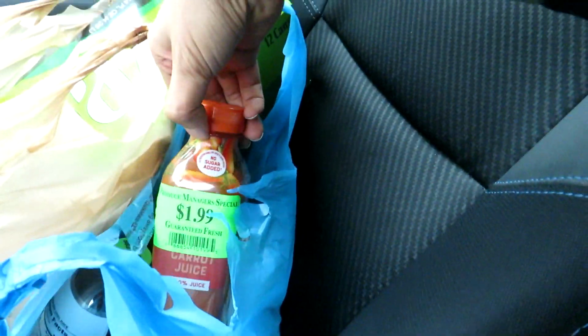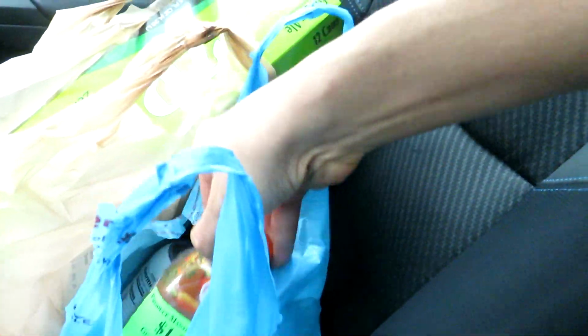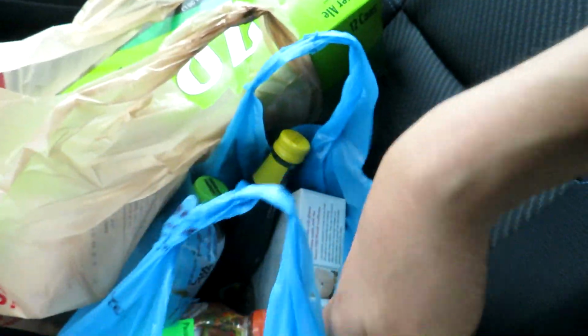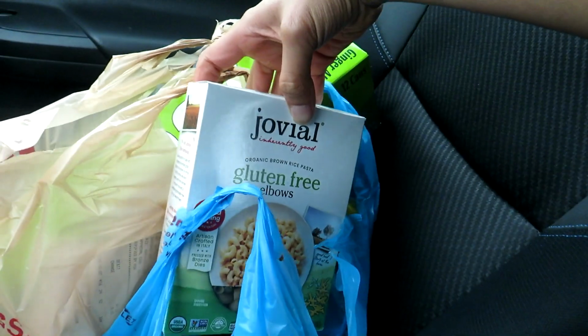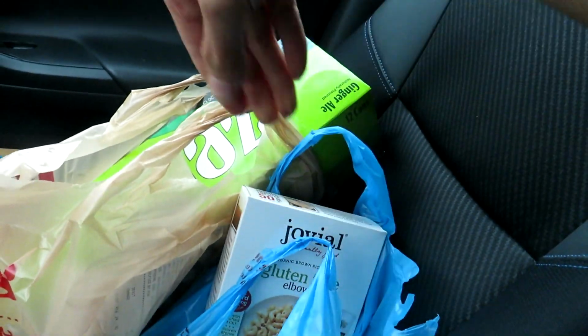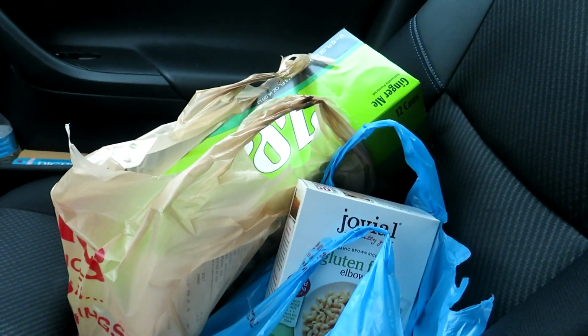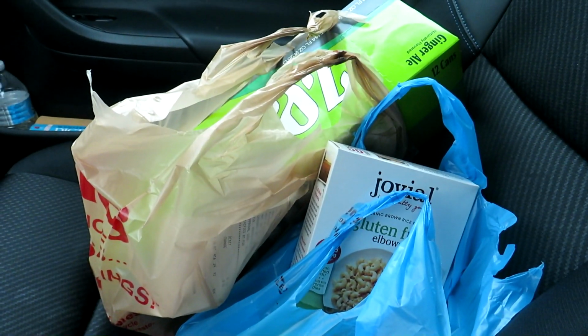Got some carrot juice as well, because it was on Manager's Special. Got the coconut water. Got this Jovial's elbows. This is like $1 cheaper than the brown rice elbows that I buy at Walmart. And yeah, couldn't find any beef tallow anywhere.